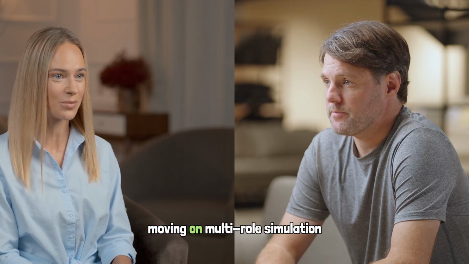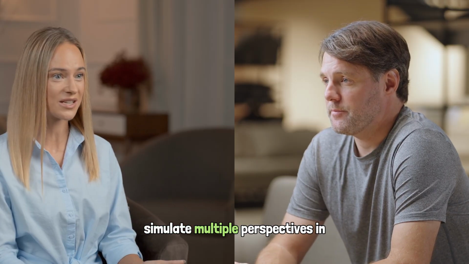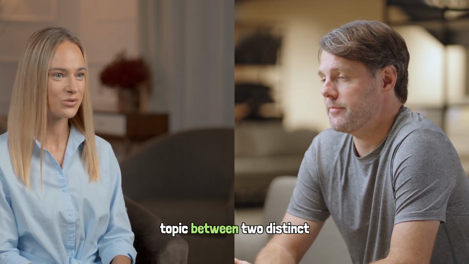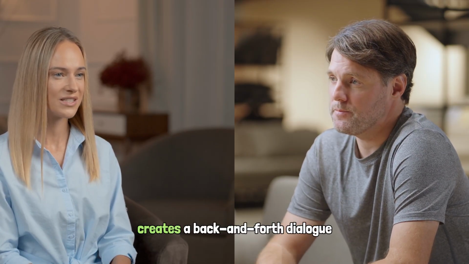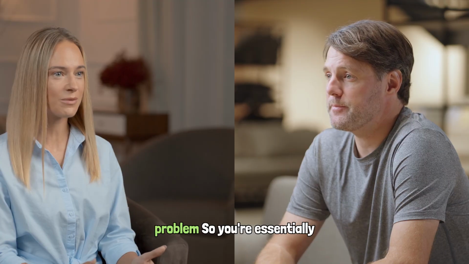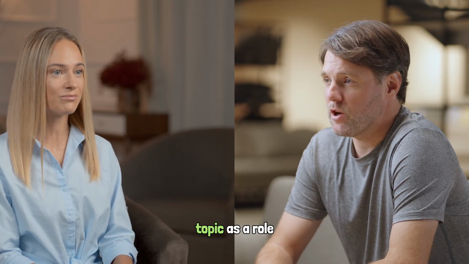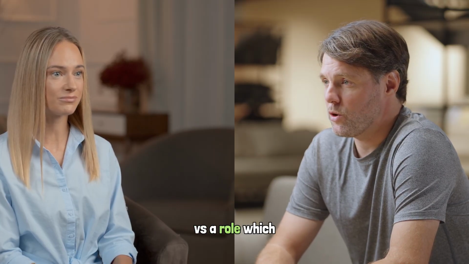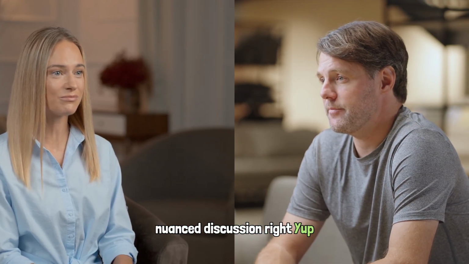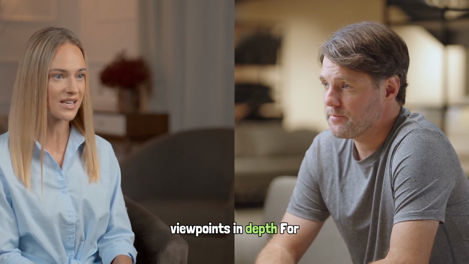Now moving on, multi-role simulation is another juicy concept here. It lets you simulate multiple perspectives in one response, say, debating a topic between two distinct roles. Yeah, absolutely. This creates a back and forth dialogue that can really illuminate different aspects of the problem. So, you're essentially instructing the model, "debate topic as a role versus a role," which fosters a richer, more nuanced discussion, right? Yup, exactly. It encourages the system to explore contrasting viewpoints in depth.